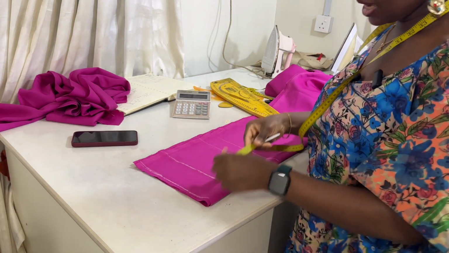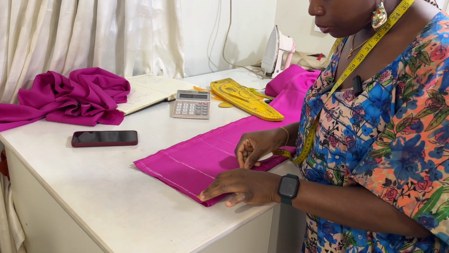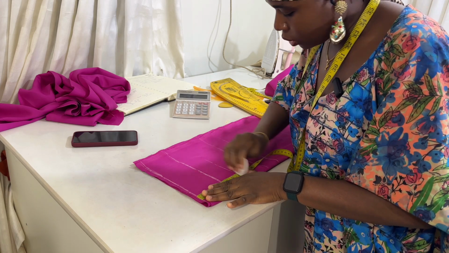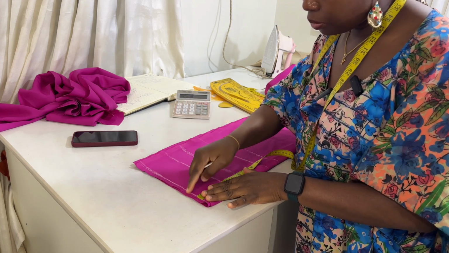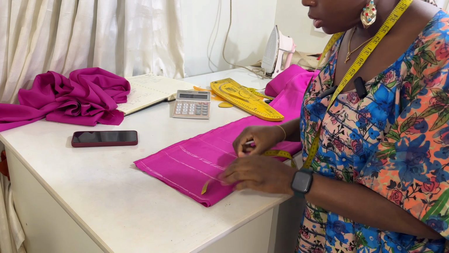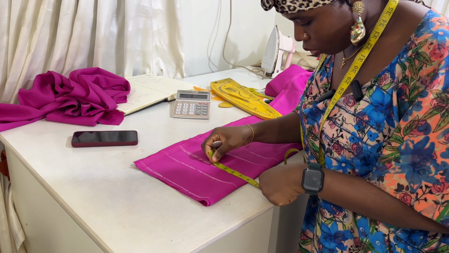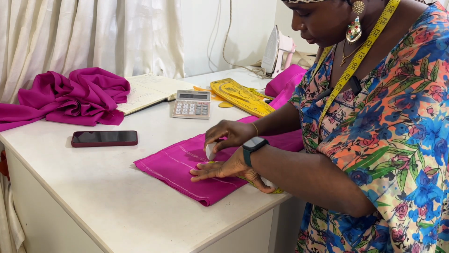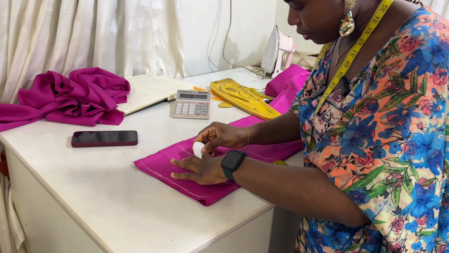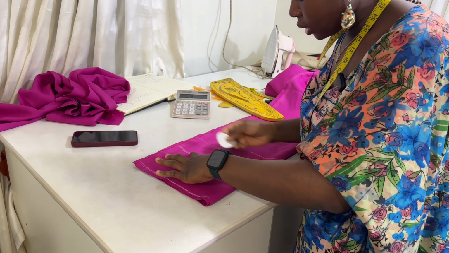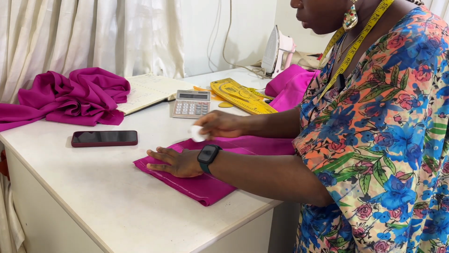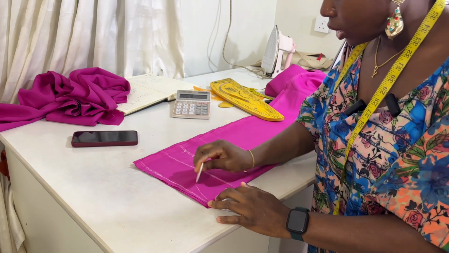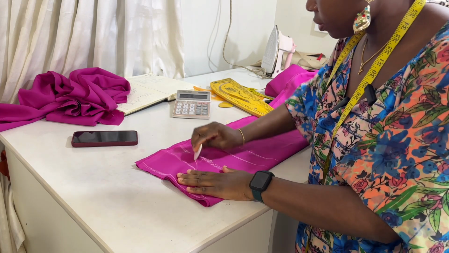So now for the cap height, since it's a puff sleeve, I'm going to make it 6 inches. From the beginning to here is 6 inches. You measure the armhole, which is 5.5, ease of ½ inch, seam allowance with extra 1. So you get the armhole cuff.